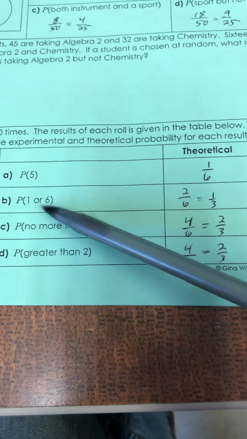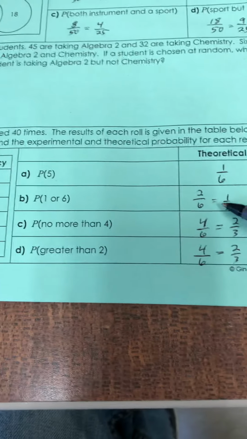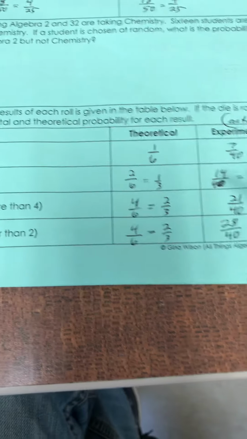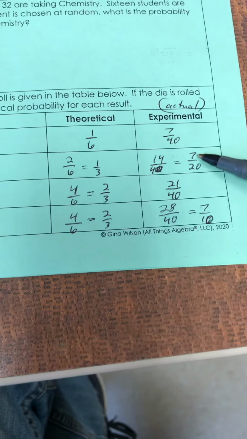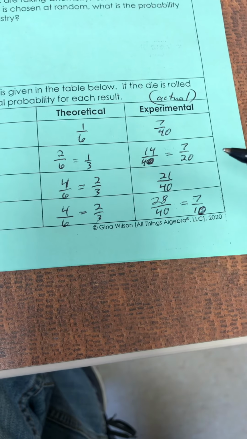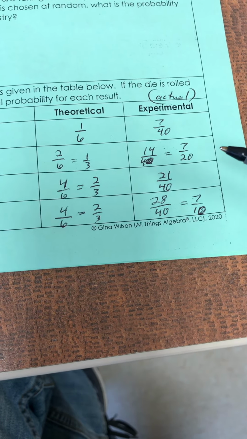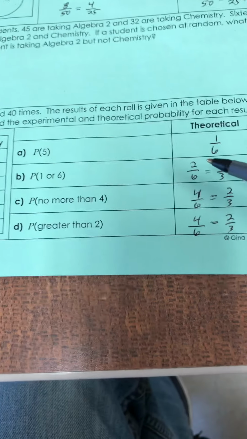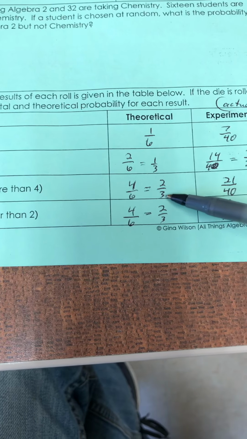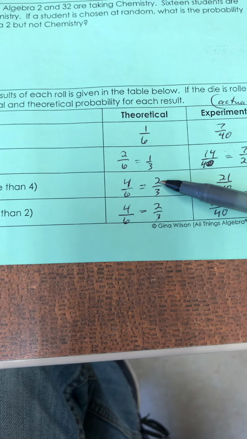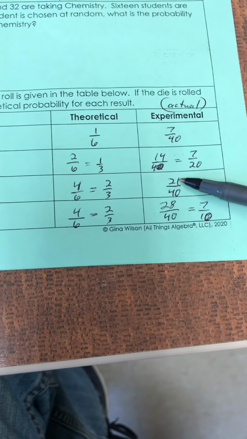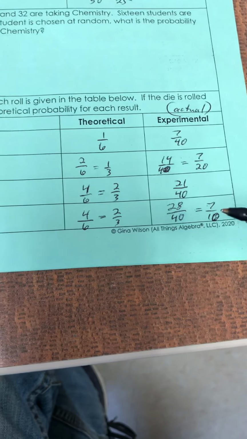A 1 or a 6, that's 2 theoretically out of 6, or 1/3, dividing the top and the bottom by 2. Or notice that the 1 and the 6 is 2 plus 12, which is 14 over 40, which if you divide both the top and the bottom by 2, it's 7 over 20. No more than 4. So that would be 4 out of 6, or 2/3 theoretically. Or you could see in the chart over here, that was 21 times over 40.